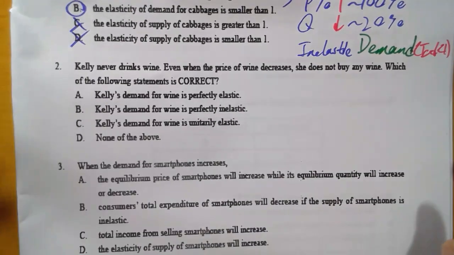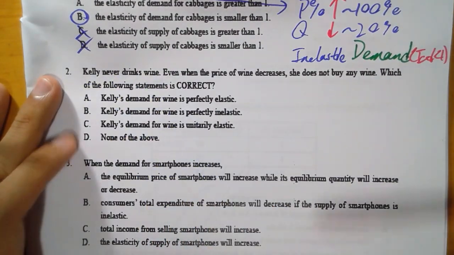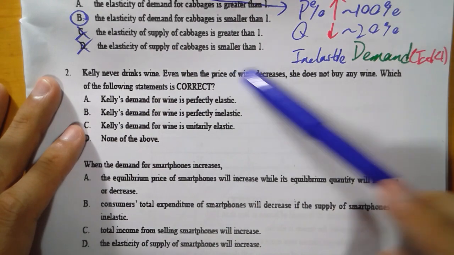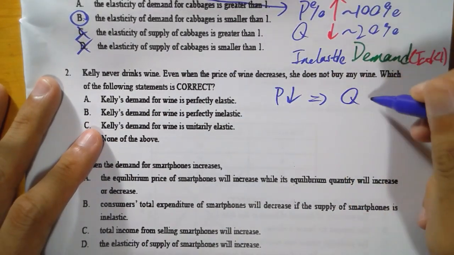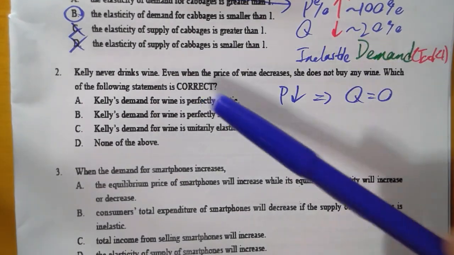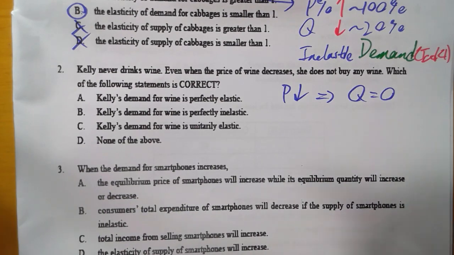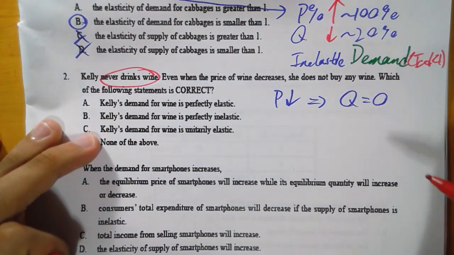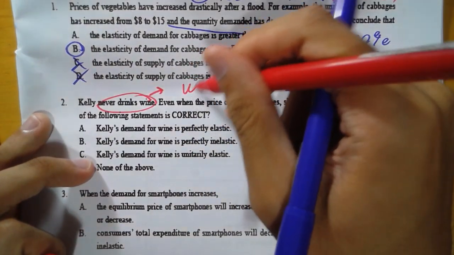Now second question. It says Kelly never drinks wine. Even if the price decreases, Q is still 0, right? Which of the following statements is correct? This one is a tricky question. The trick is the first sentence: never drinks. So think about it. Is there any wants?